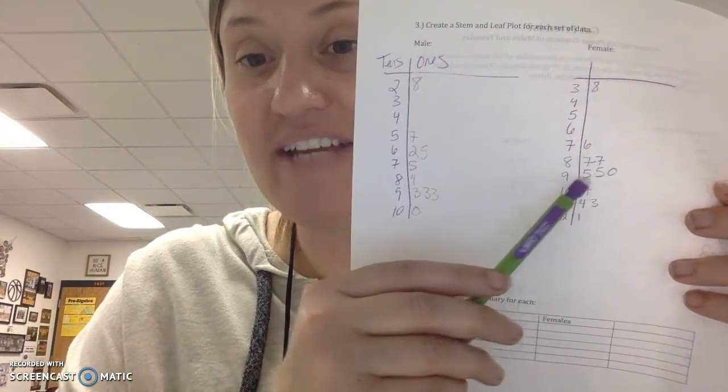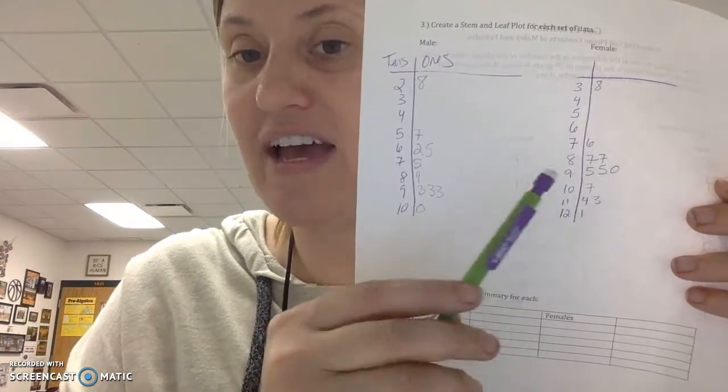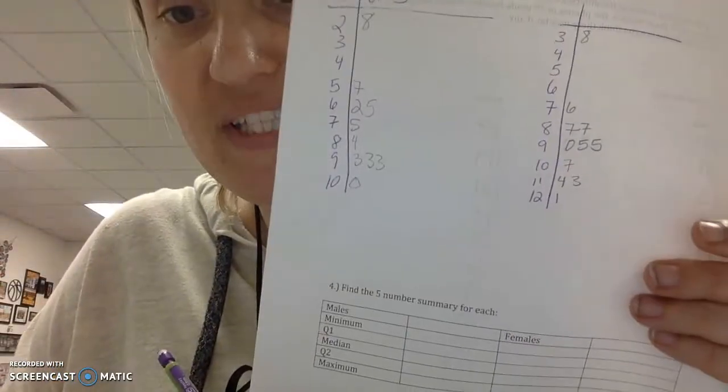Now these numbers are not in numerical order because if you look at the 90s, I have 95, 95, 90. 90 is smaller than 95, 95. So what I'm going to do is I'm just going to erase these 3 numbers and put them in order. Instead of 550, it should be 055. So that's what I'm going to do so that my numbers are in numerical order when I go to find the median. So that's better. It should be 055.